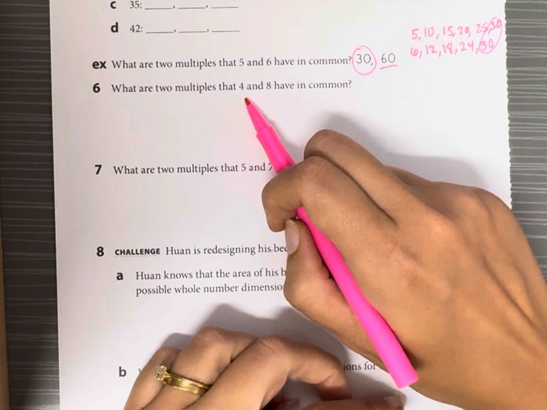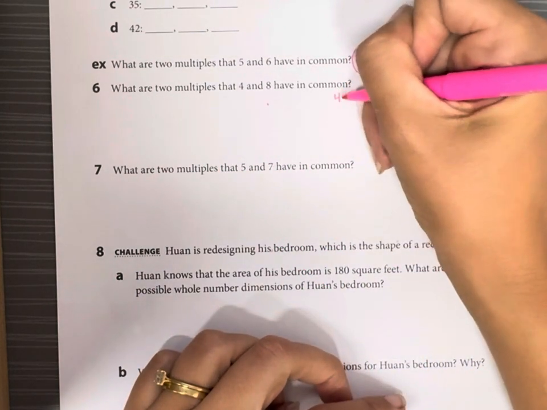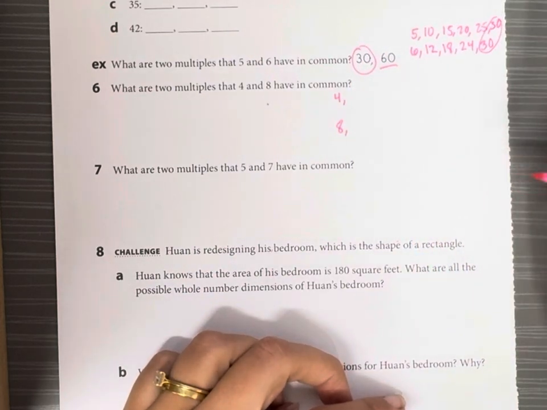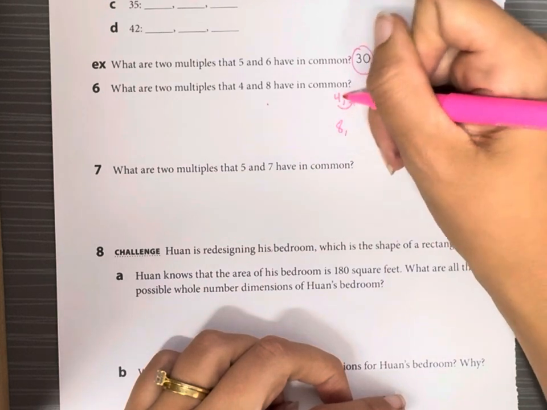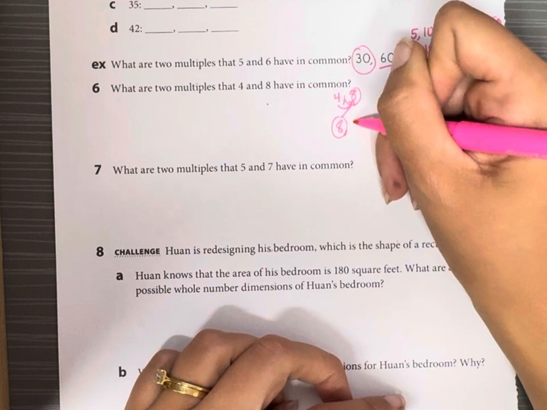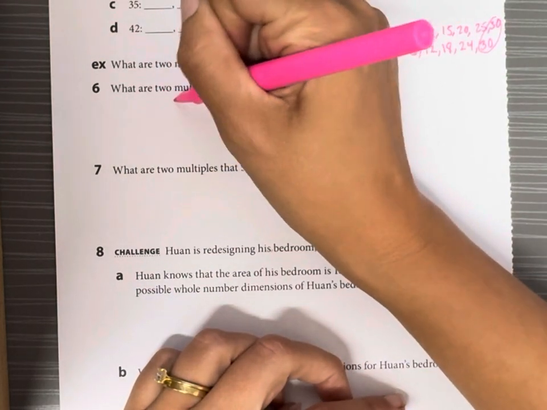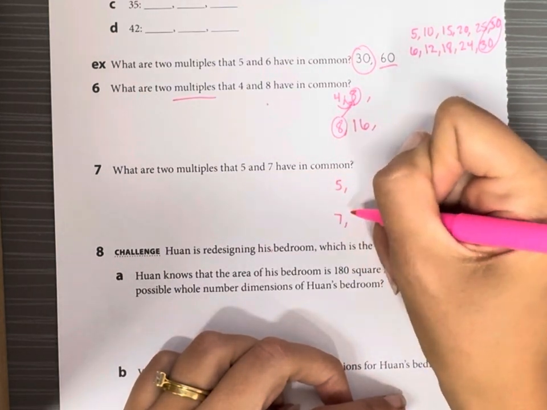You're going to do the same thing for 4 and 8. What multiples do those have in common? So you're going to list out your multiples of 4 and list out your multiples of 8 to see what they have in common. Remember, multiples skip count out. So 4 plus 4 is 8. Oh, look, we already found one that's in common in both. You're going to keep skip counting out until you find another one. You're looking for two multiples. And then the same thing for 5 and 7.